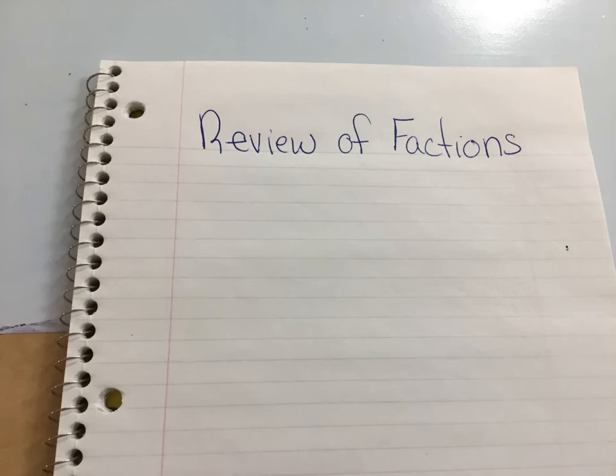Okay, in your math notebook today, we're going to start on a brand new page. Notice that the holes are on the left-hand side, and we're going to write our title in that section at the top. We are not going to continue on the page from yesterday, even if you had extra room. Today, we're going to talk about review of fractions.